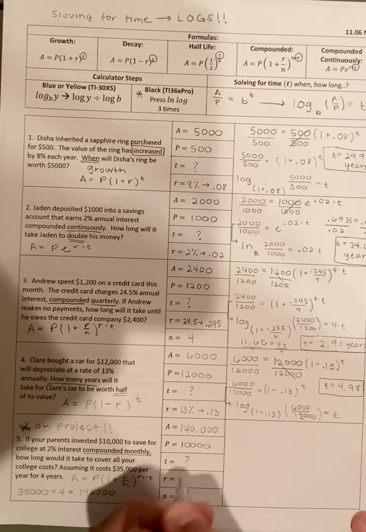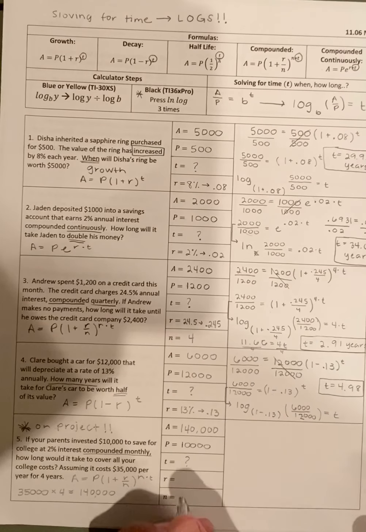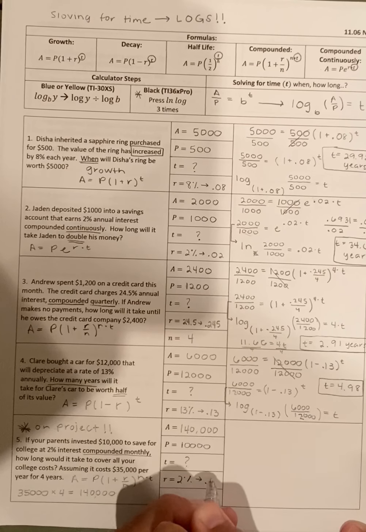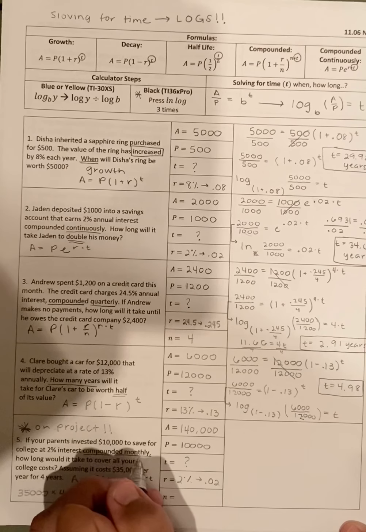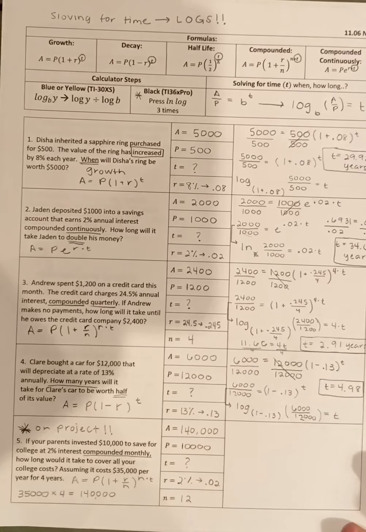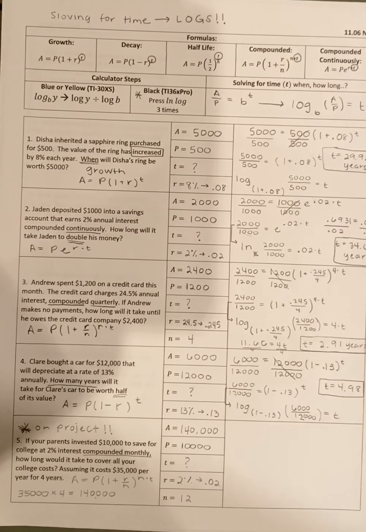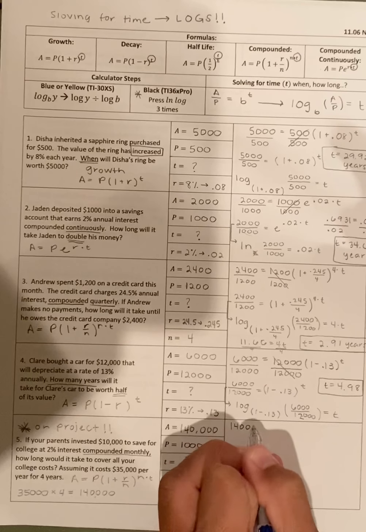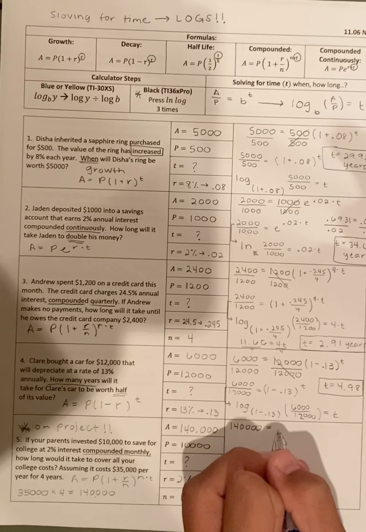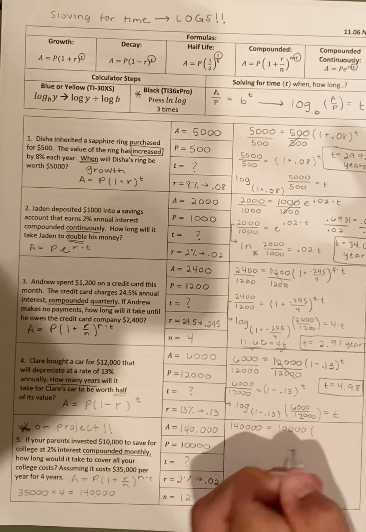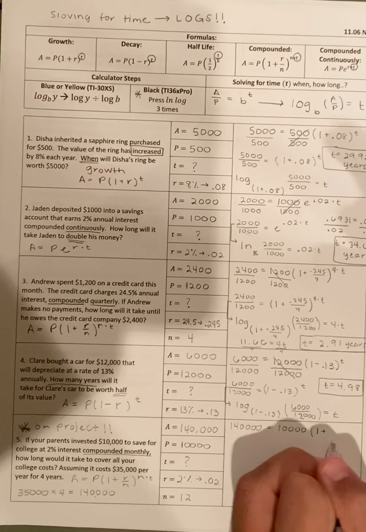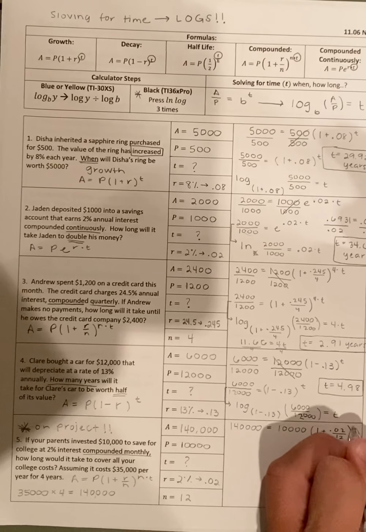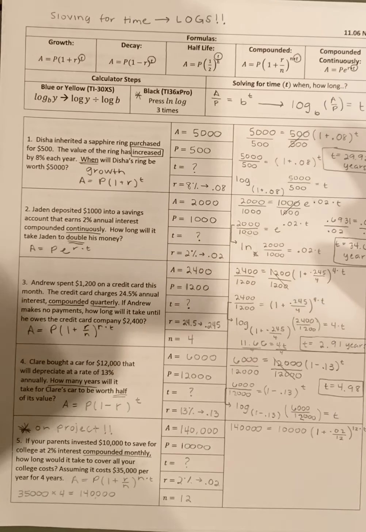t is what we're solving for. How long is it going to take for this to happen? Rate is at 2%. As a decimal, it's just 0.02. And n, compounded monthly, is 12, 12 times per year. All right, so putting this all into our formula, $140,000 equals 10,000 times (1 plus r, 0.02, over n, 12) to the 12 times t.